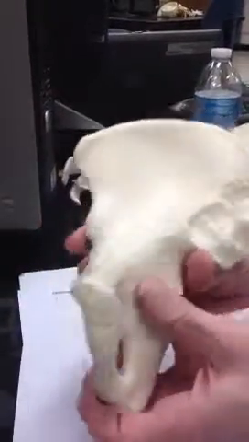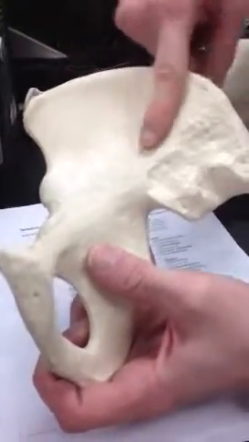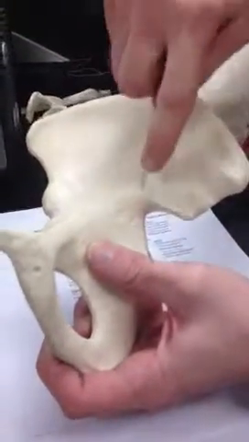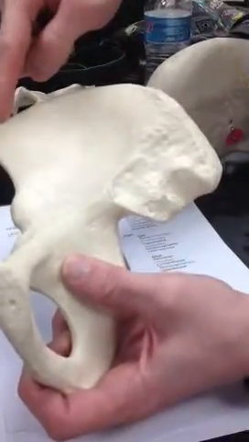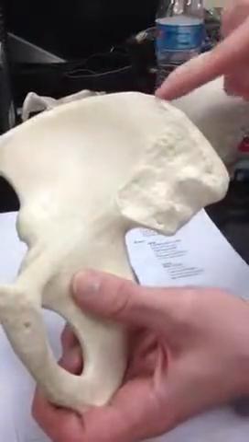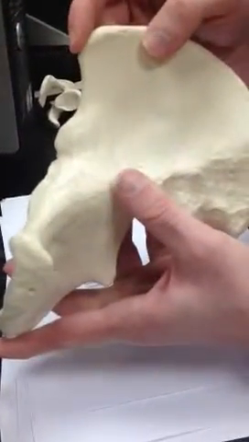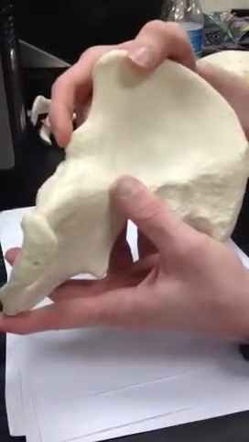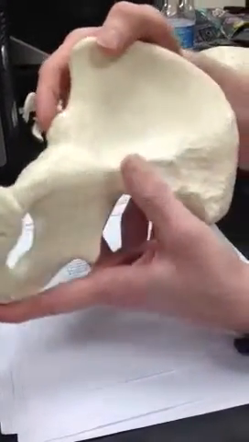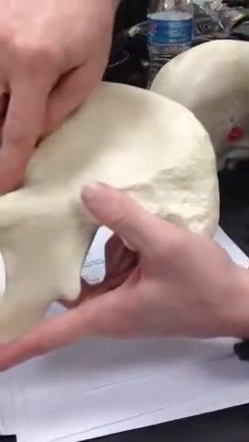The first is the iliac fossa, which is this indentation you see here. The next is the auricular surface. You'll have the iliac crest going all the way along the top. The anterior superior iliac spine. Anterior inferior iliac spine. And then we'll have the pectineal line, which will be this line.